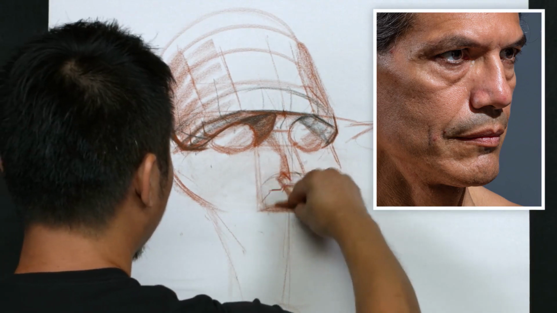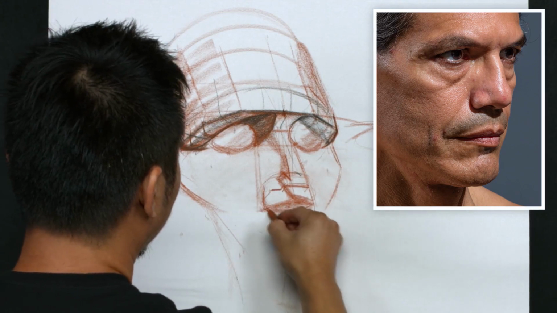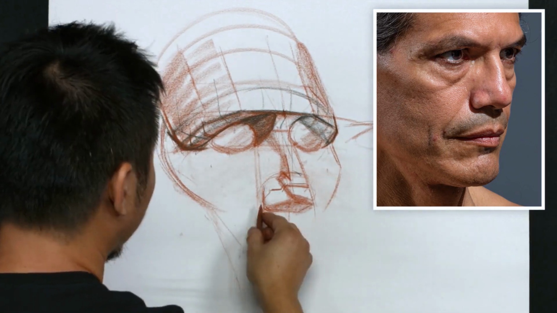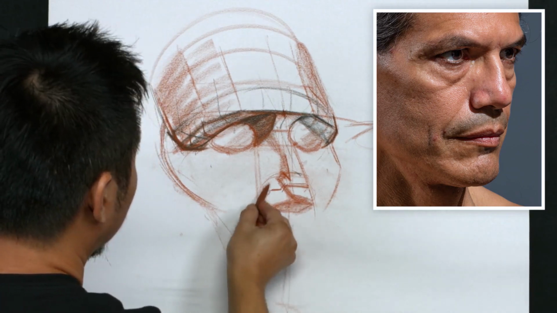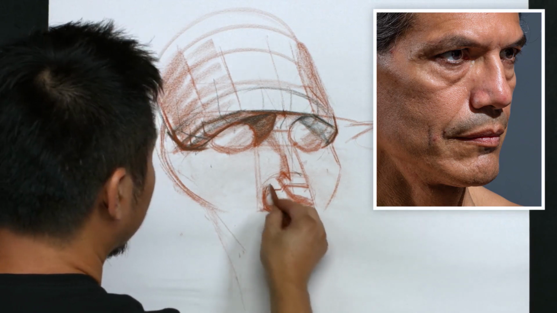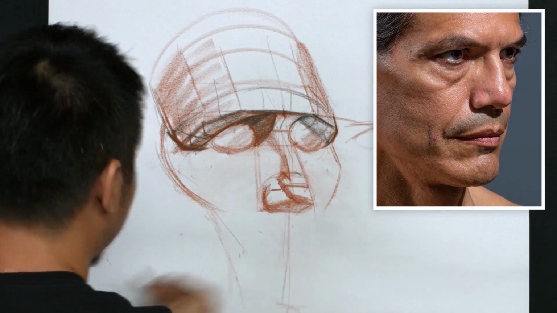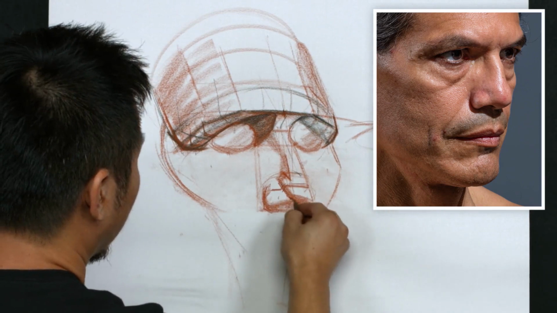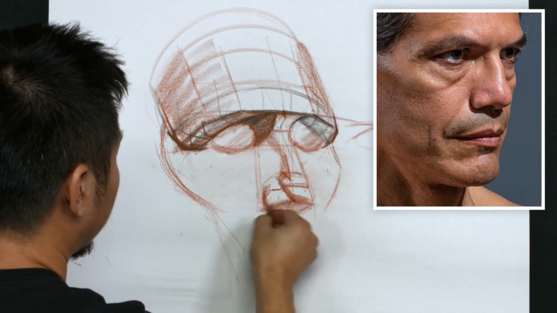Instead of drawing this round wing, I tend to like to straighten it a little bit, kind of just do that. It just gives a more solid look. You can see the shadow splits at the bottom just a little bit, before you kick into the nostril.